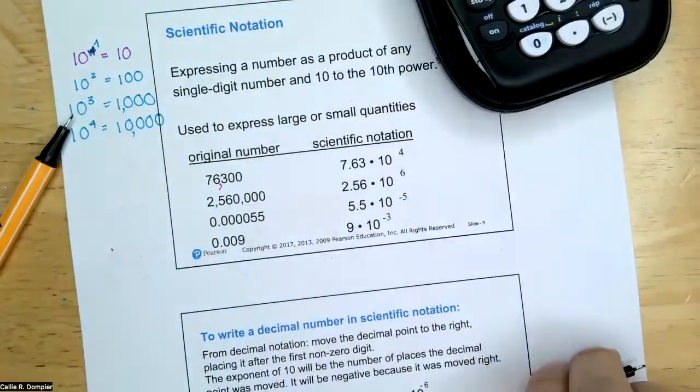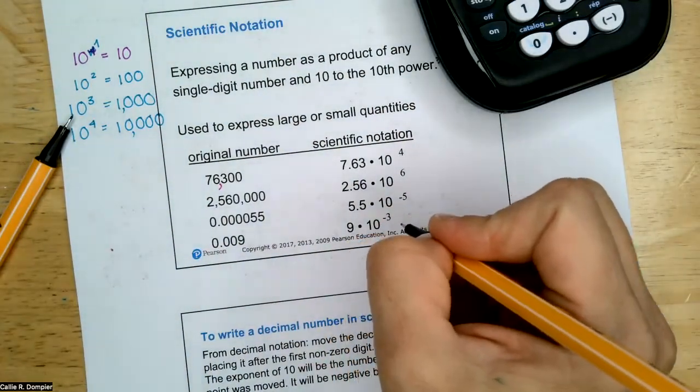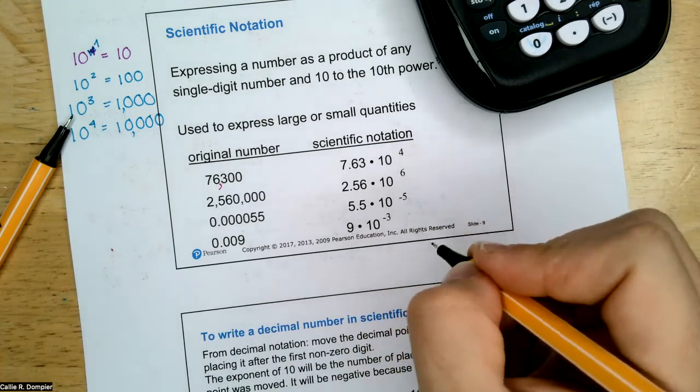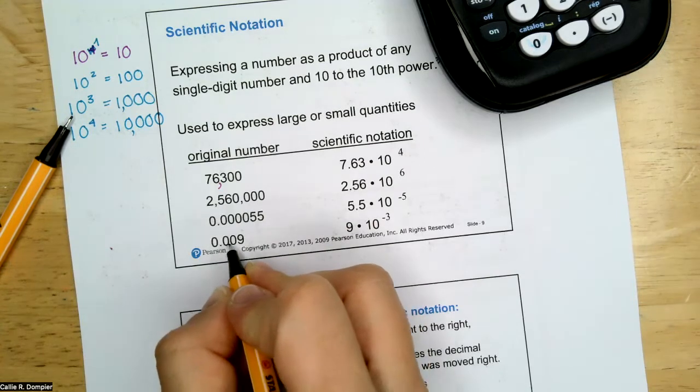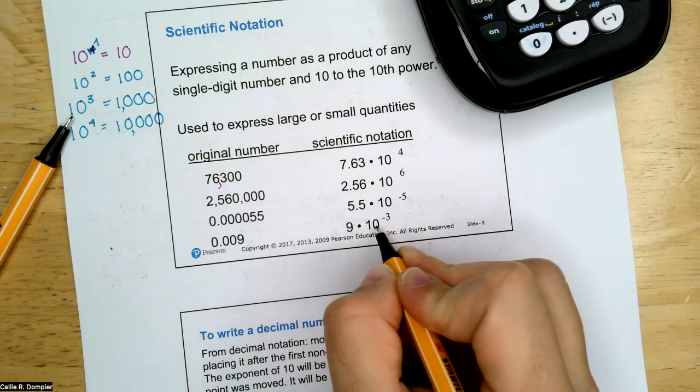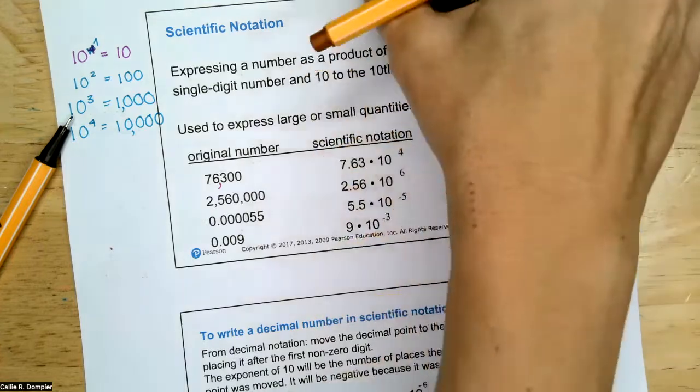Okay. 10 to the negative third is 0.001. So when I have 0.009, I can also call it 9 times 10 to the negative third. How can I do that?